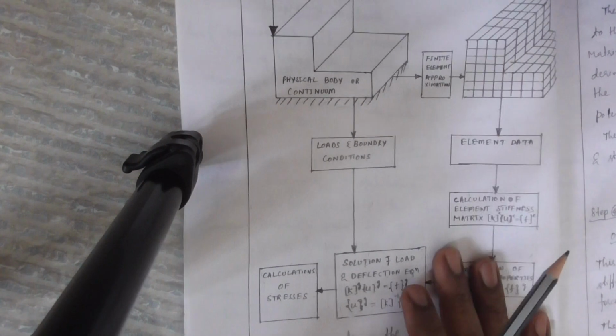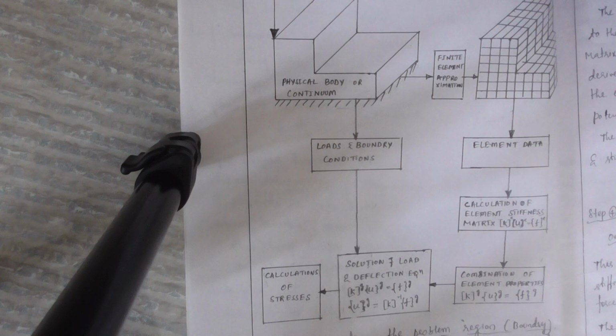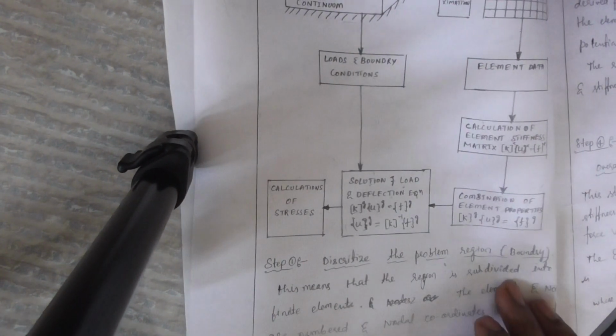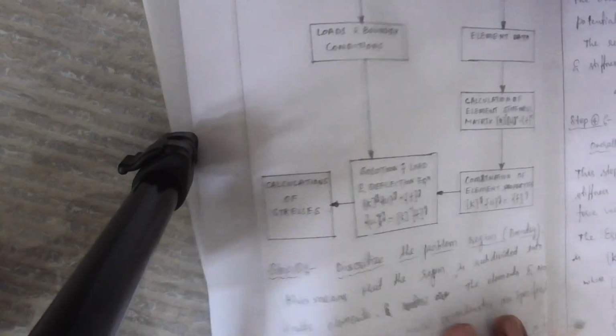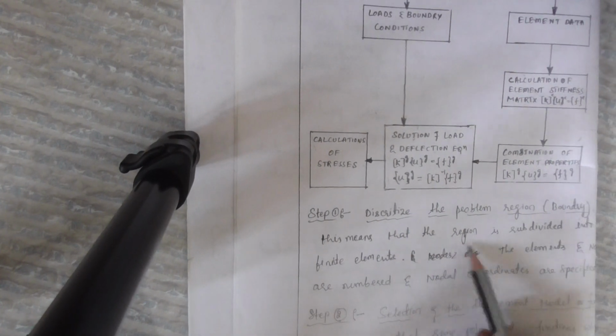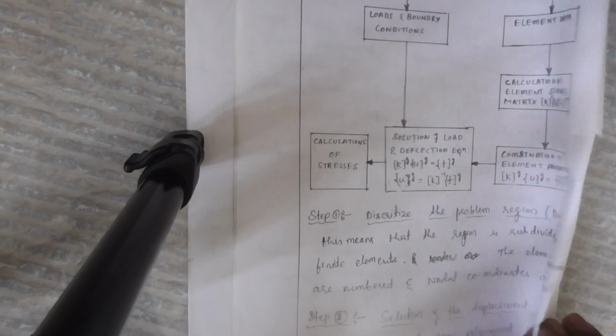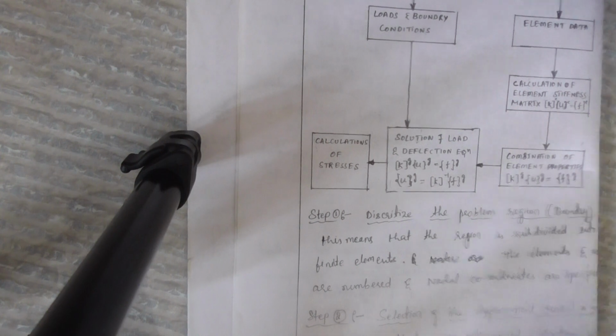Now, based on this picture, we will write the different steps in FEM. I said step 1 is to discretize the problem region. The region is subdivided into finite elements. The elements and nodes are numbered and nodal coordinates are specified.